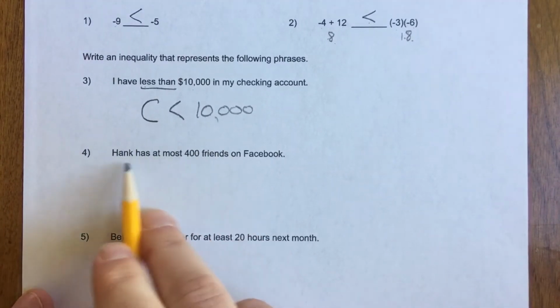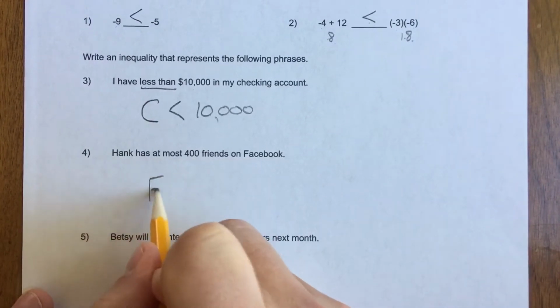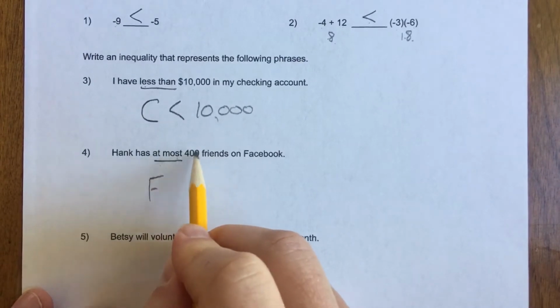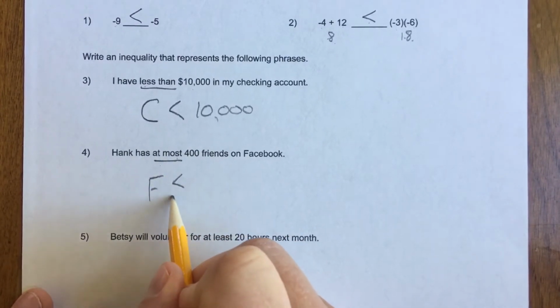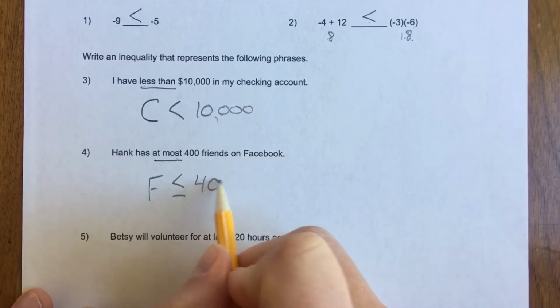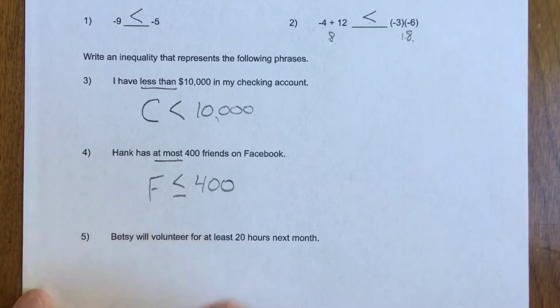So here it says Hank has at most 400 friends on Facebook. So we'll do F for friends. And it says he has at most, so the most he has is 400. He might have less than, he might have exactly, but he doesn't have any more than that. So that just makes sense. When you think about what numbers would work, it should lead you to that kind of answer.